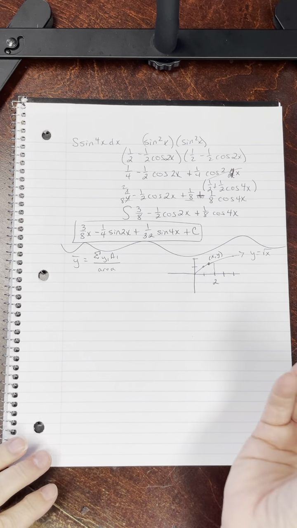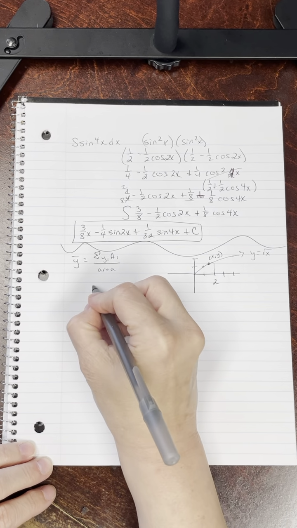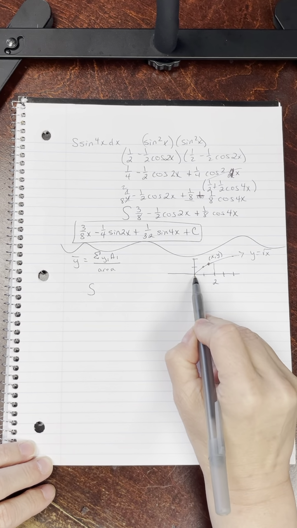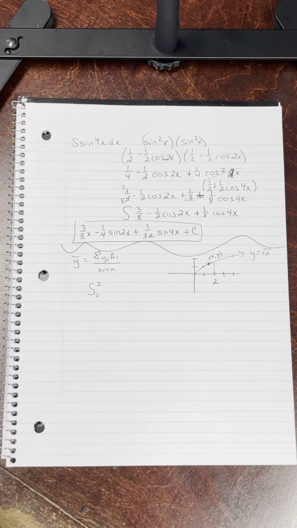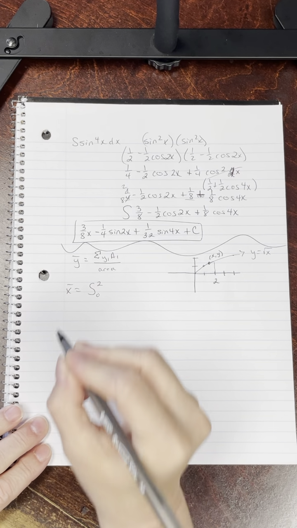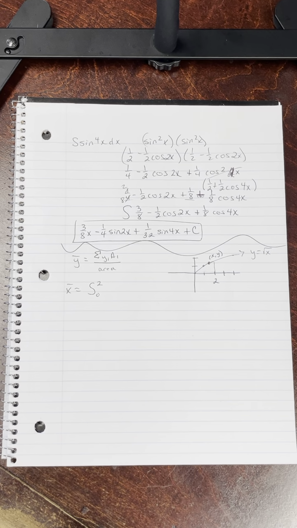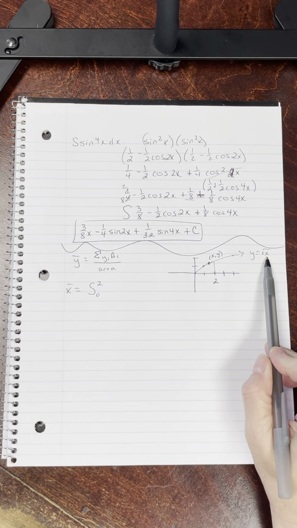So we're going to integrate from 0 to 2, because we're talking about the x-coordinate. So technically I would be saying this, and then we're integrating, and our y is this formula with the square root of x.